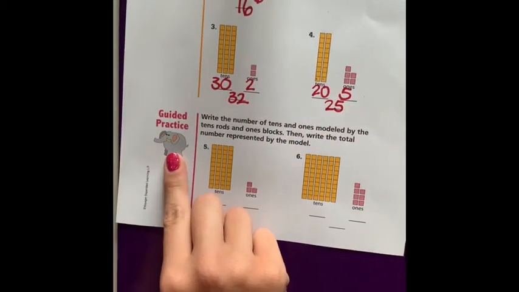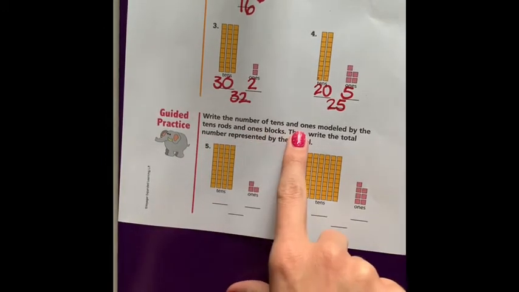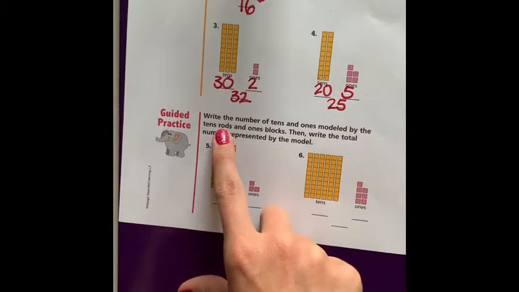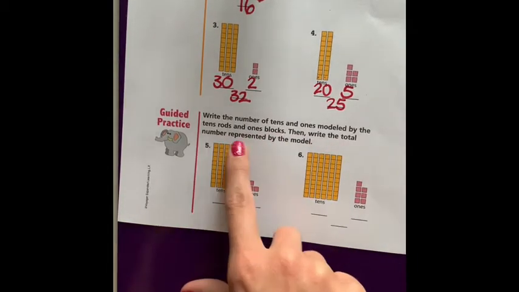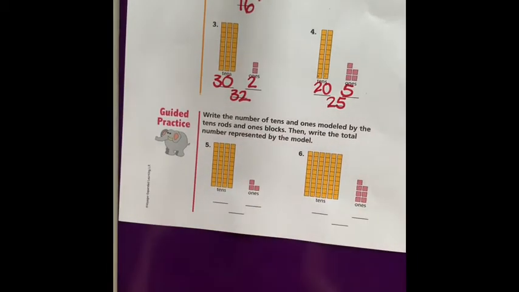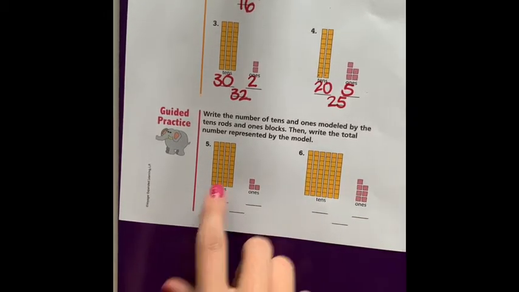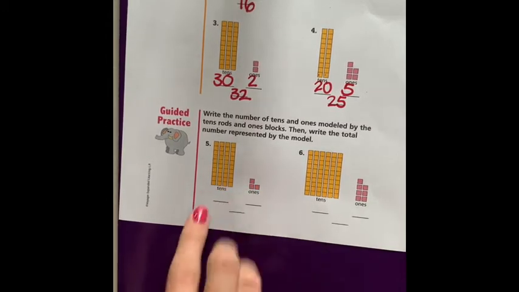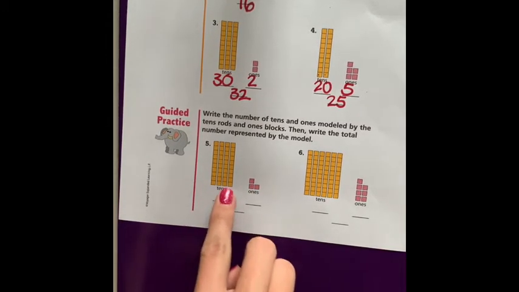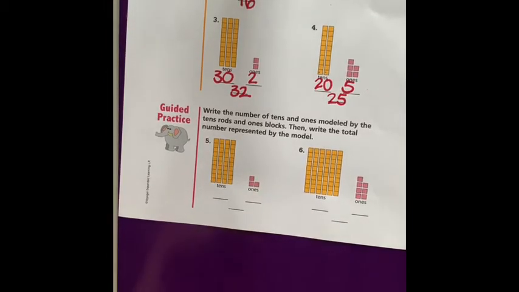Point to the elephant. You're doing a great job. Write the number of tens and ones modeled by the tens rods and ones blocks. Then write the total number represented by the model. Okay, so what it really wanted you to do is just count them. 1, 2, 3, 4, and then put a 4 here. But I want to put the total right here, the total of tens and the total of ones. So don't get confused by that.